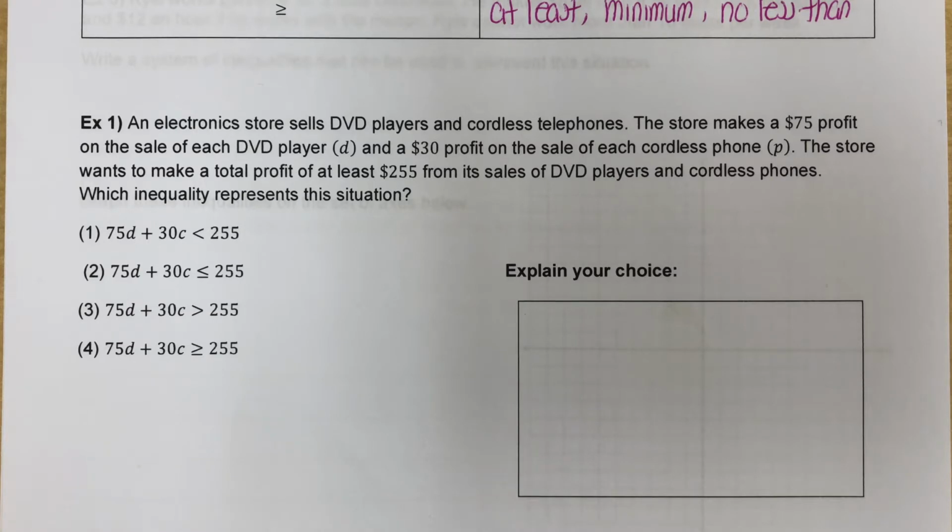Anytime we have a word problem, we've been going over cubing it, circling those key numbers, underlining the question, boxing our math action words, so then we can see what we have after we're done. So I'm going to go back and do that as I read this question. The first sentence, an electronics store sells DVD players and cordless telephones. All right, I'm going to keep going.